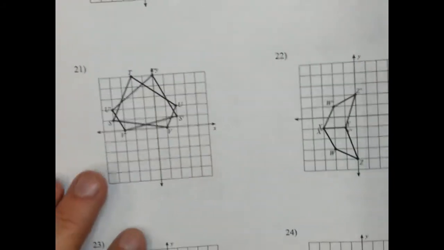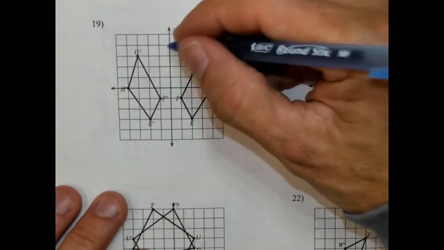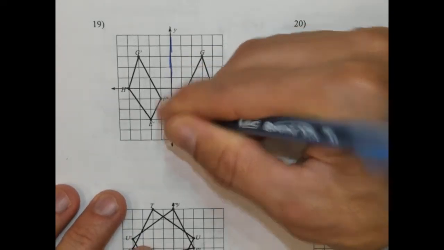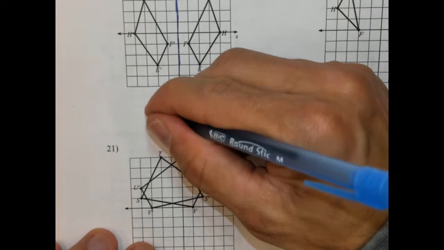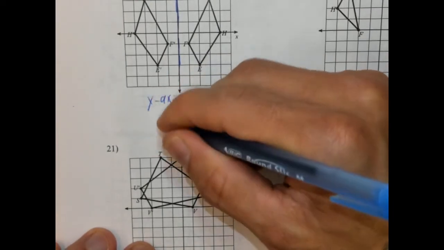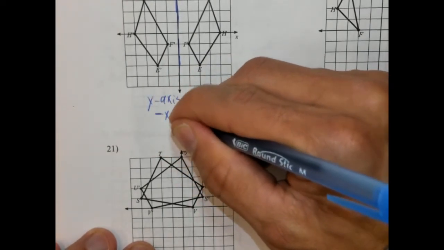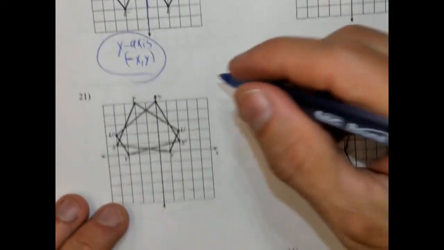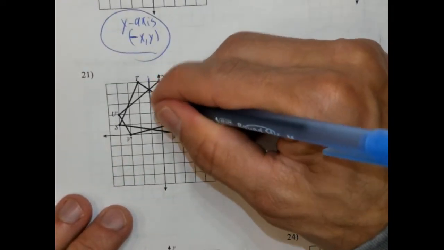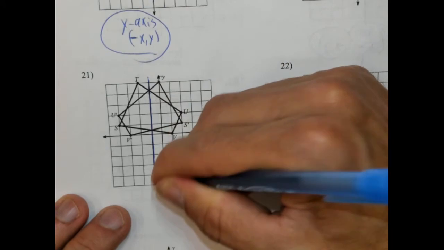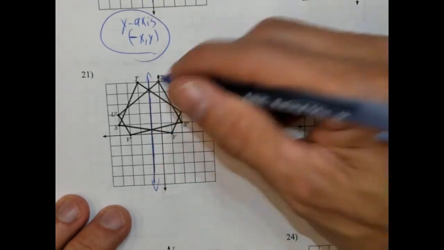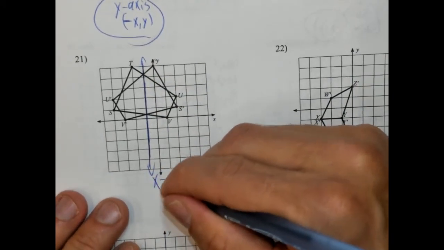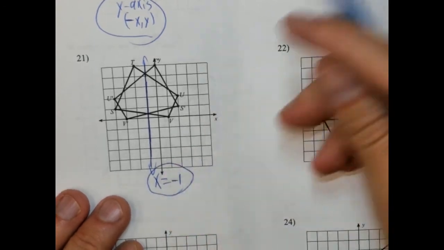Okay. Here, this looks like the y-axis. So y-axis means the x is changing signs. Here is not an axis. This is going to be x equals negative 1, it looks like. Yep. And there's nothing else to write besides that.